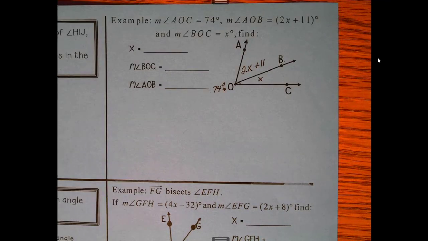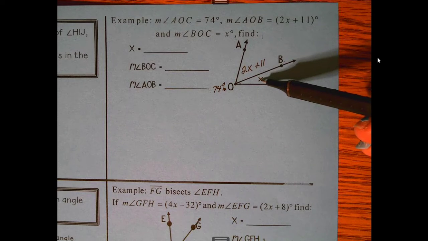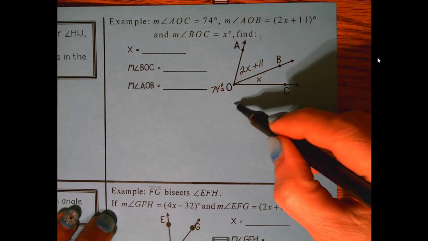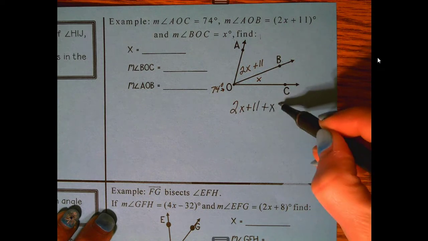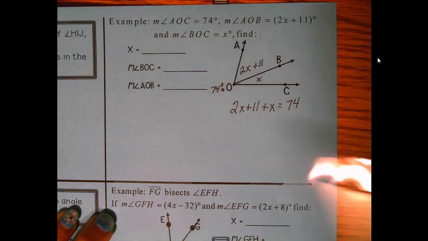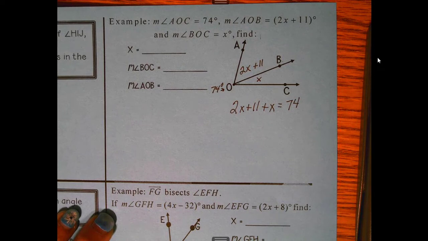All right, so we got to think about what it is that we need to do here to get this solved. Well, we're going to add these 2 angles together, and those 2 angles together should equal 74. So we have to set up an equation. So let's go ahead and do that. 2x plus 11 plus x equals 74. Now, I have a calculator handy. And so I would suggest that you do that too. We're going to be doing some different calculations, and I think it's going to be helpful.